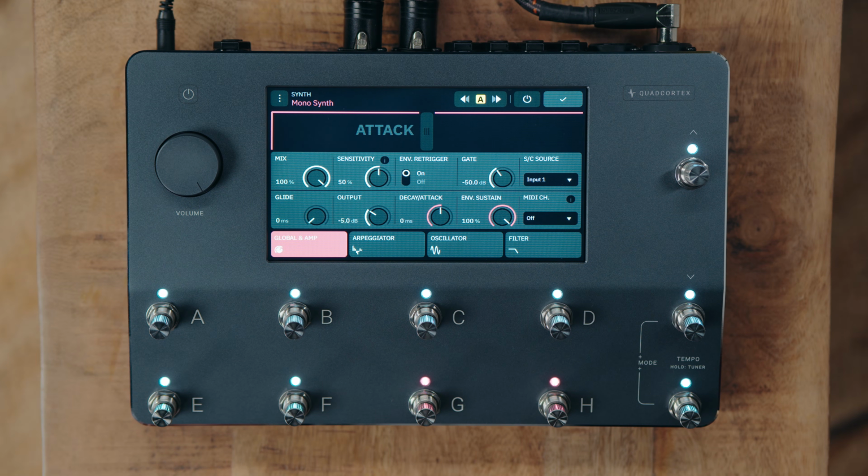Next up, we have the output control, which is the master volume of the synth block. And this is useful if you're running it into another device that you want to drive harder, such as an amplifier. You just turn that output up and it's going to hit the front end of that amp a lot more.